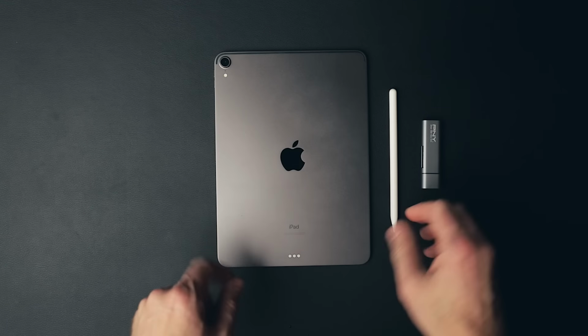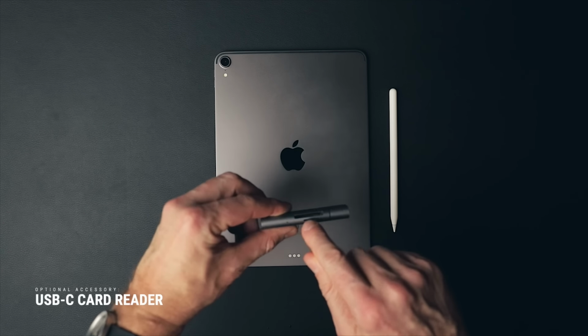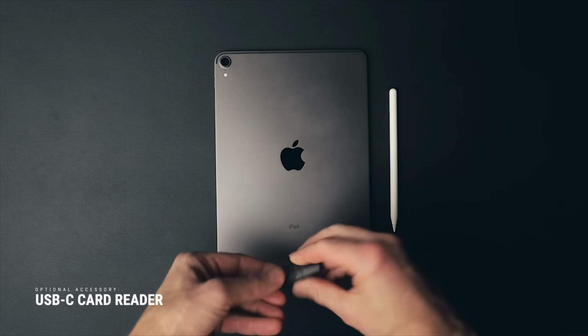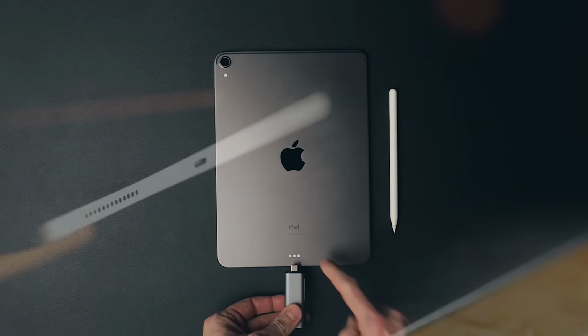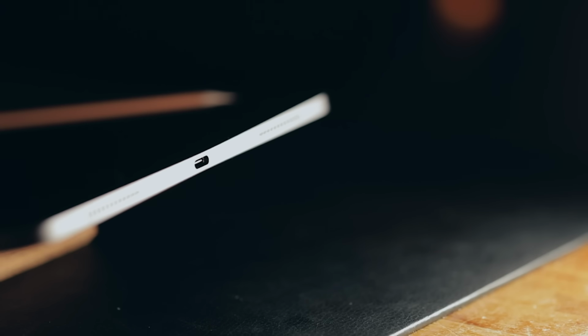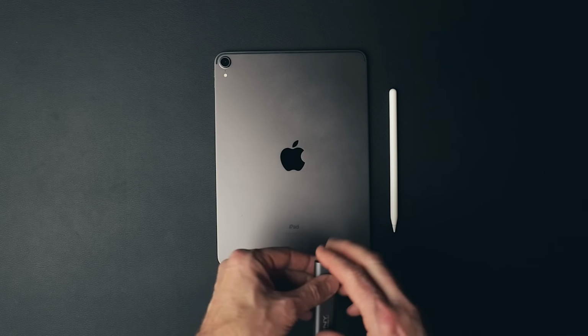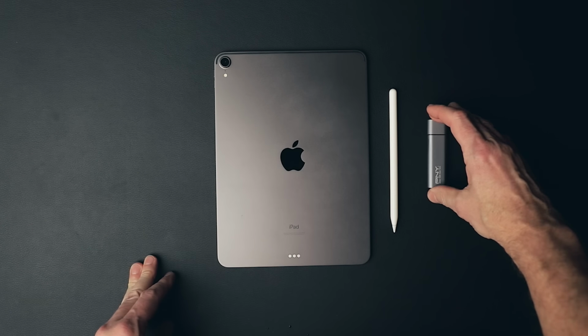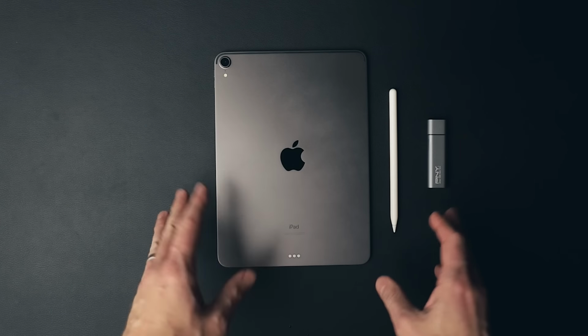Okay, let's talk accessories for a minute. Micro SD and regular SD card reader, USB connection. This just plugs into the USB-C port at the bottom. I use this to move files on and off. Of course, you have the cloud. Not totally necessary, but for camera work and video work, I like using that.